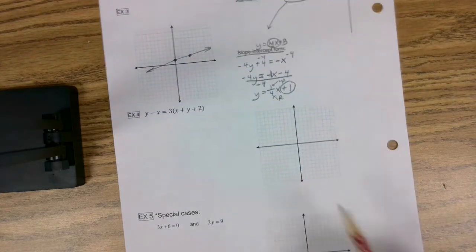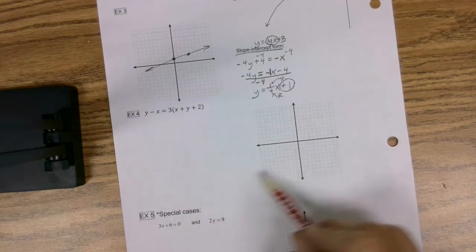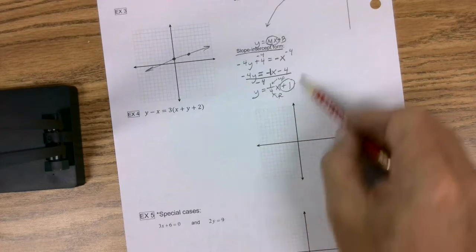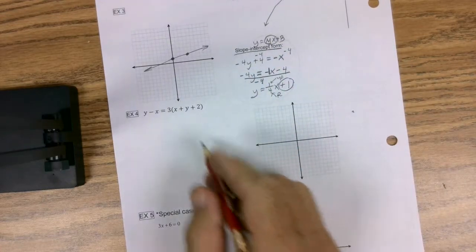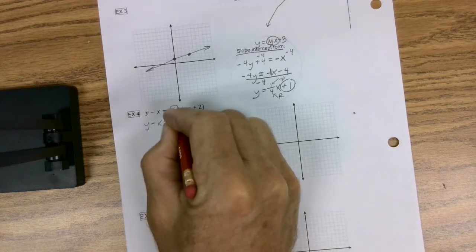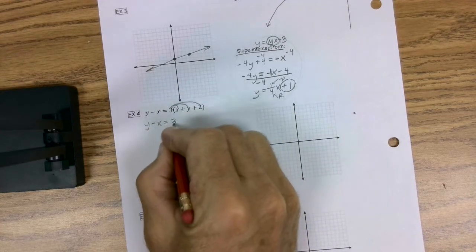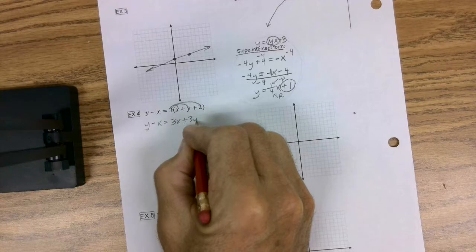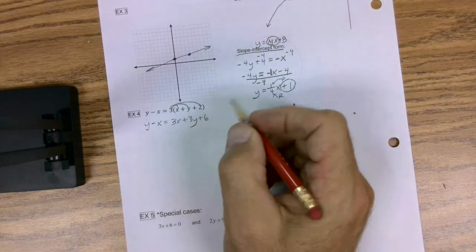Okay, so this one doesn't really tell us how to go about it. And I like this the best, so I'm going to stick with this. But we need to clean this monster up. So y minus x equals, distribute, distribute, distribute. 3x plus 3y plus 6.